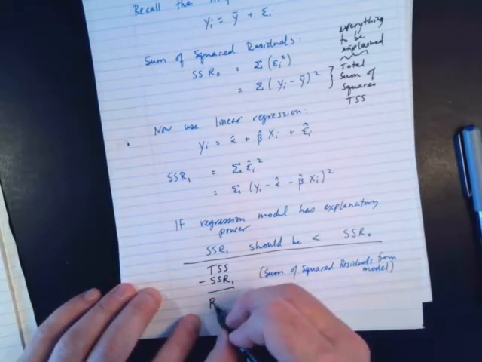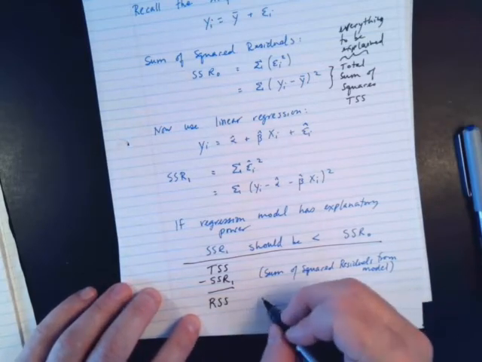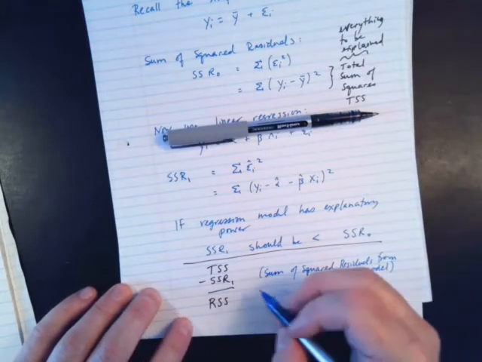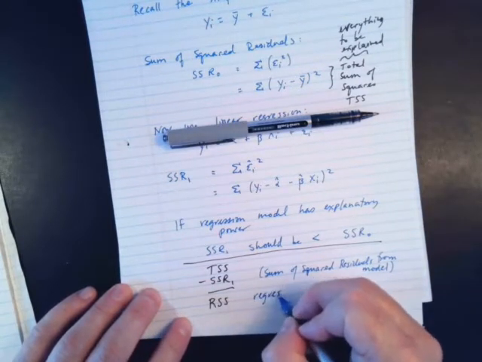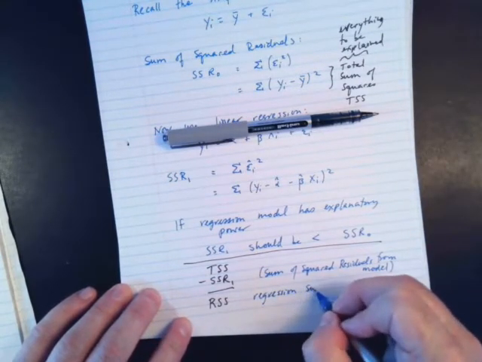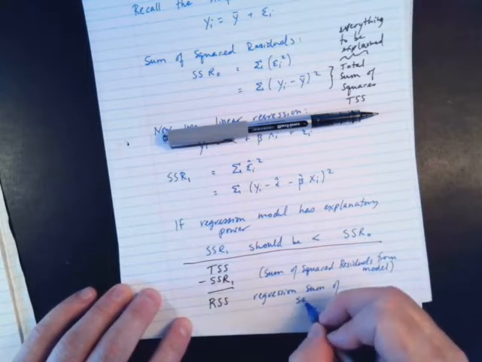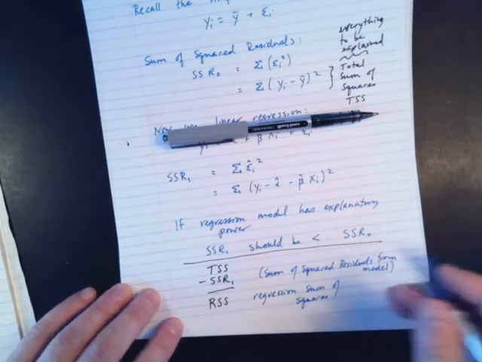So we're going to call that RSS, which is the regression sum of squares.